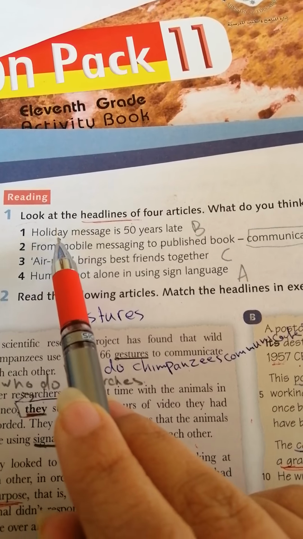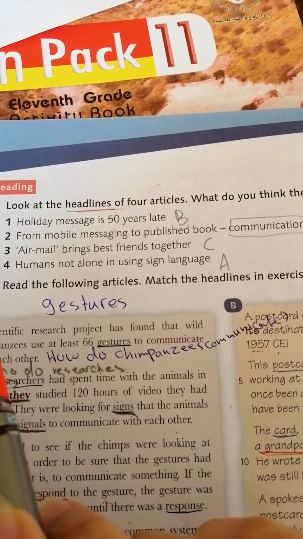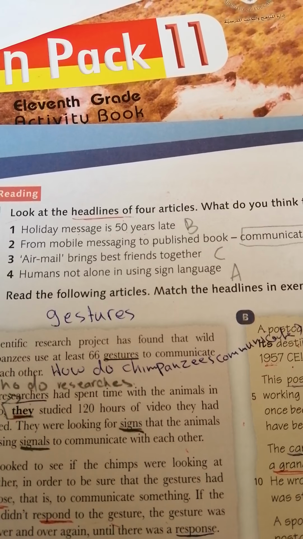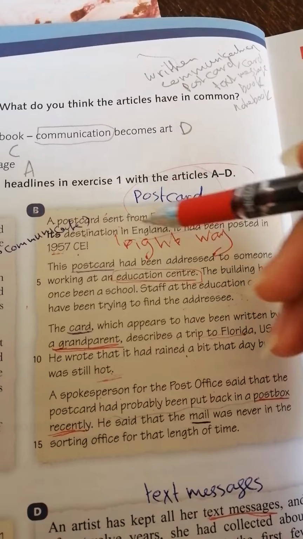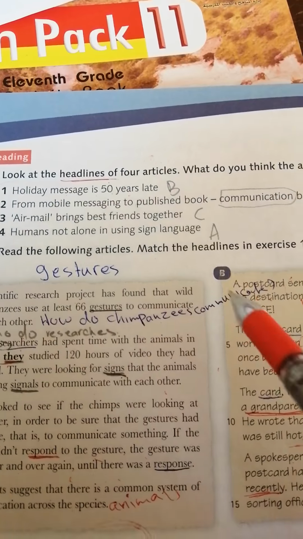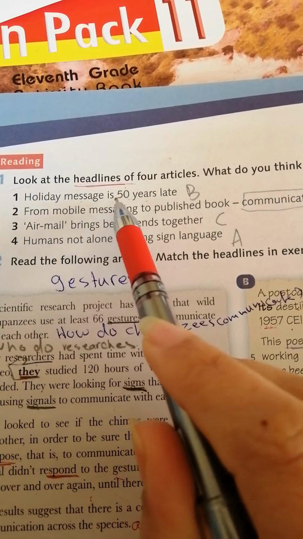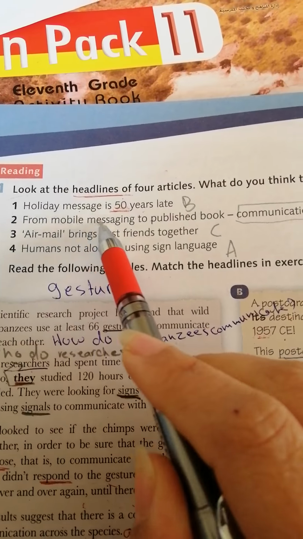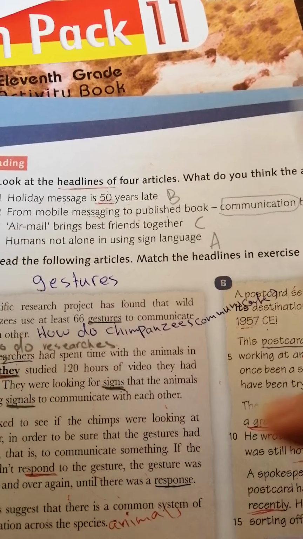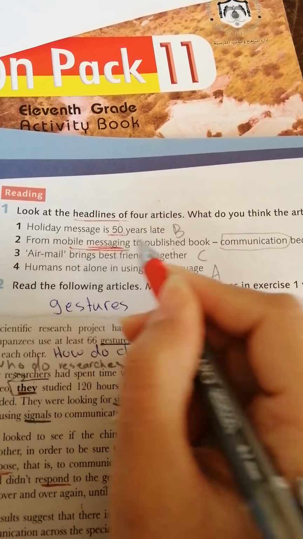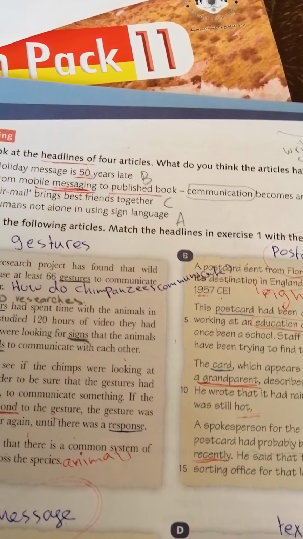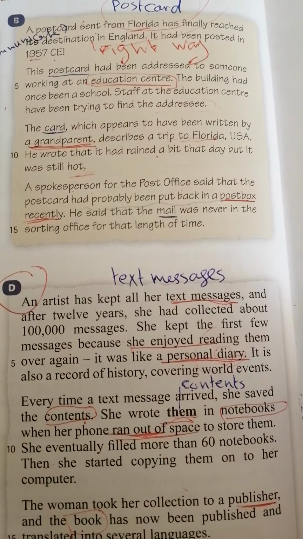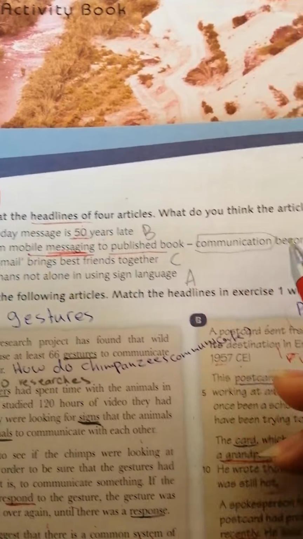The first headline says, holiday message is 50 years late. Here we talked about the delay in the reply to the postcard, and this is B. Because we have a delay for the message to arrive. From mobile messaging to published book. They received text messages on the mobile, then she changed them into a book. This is D. It talks about this event. So number 2 goes with D.